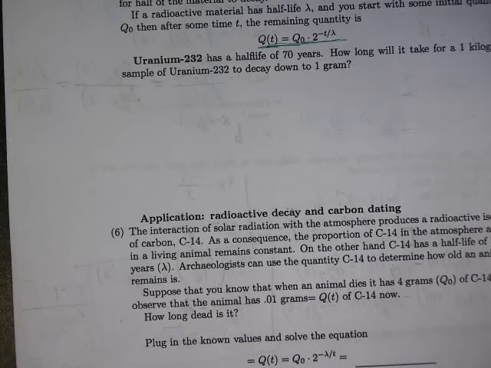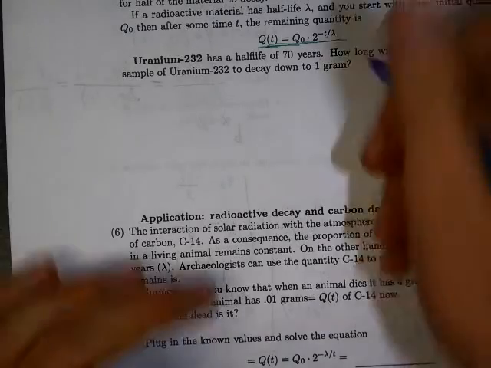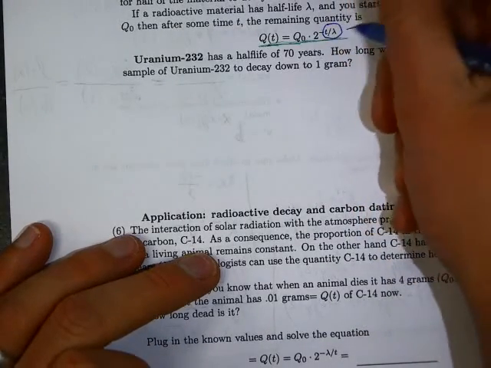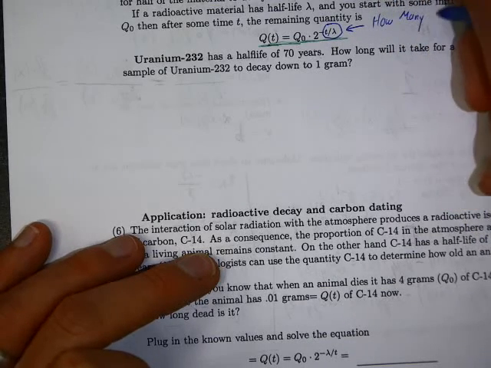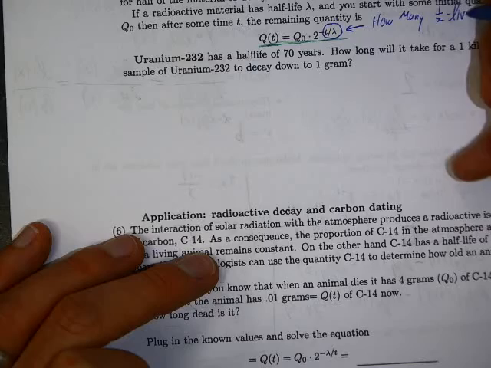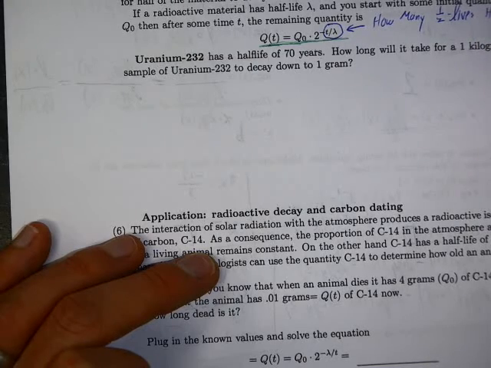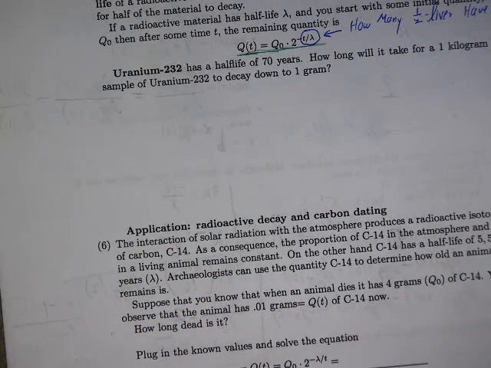Well, if it takes one half-life for it to reduce in size by a factor of a half, then if you want to know how much radioactive material is present after some amount of time, just count how many half-lives have gone by. So that t over lambda is exactly how many half-lives have gone by. So there's a formula. Now let's try to use it.